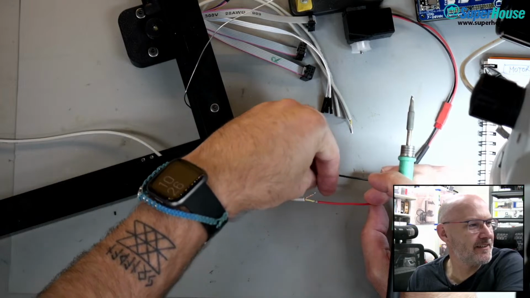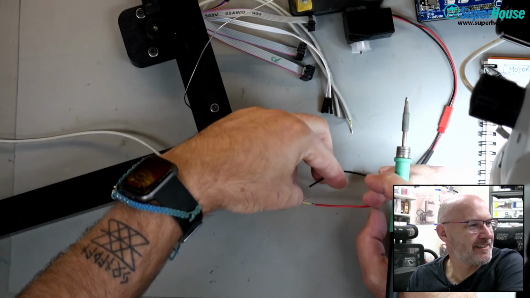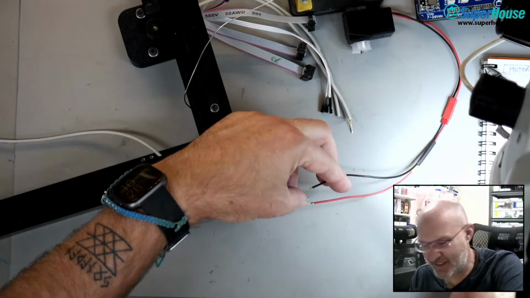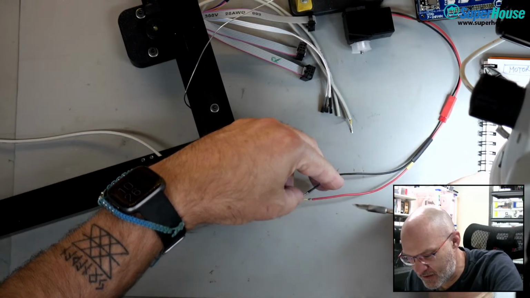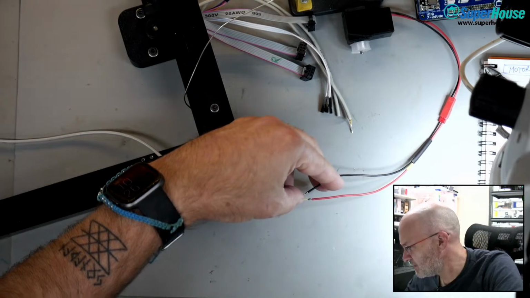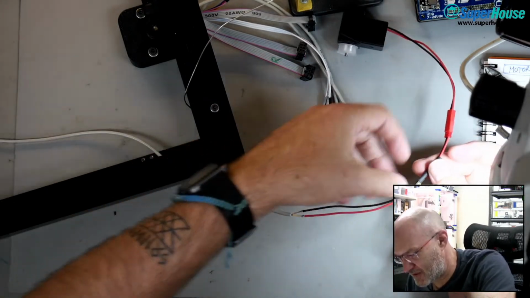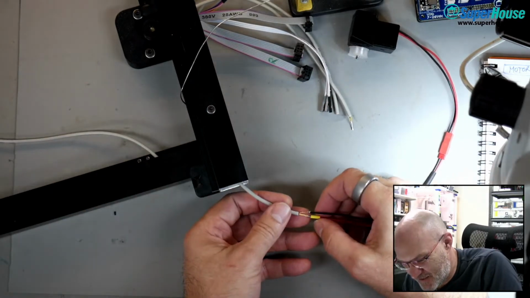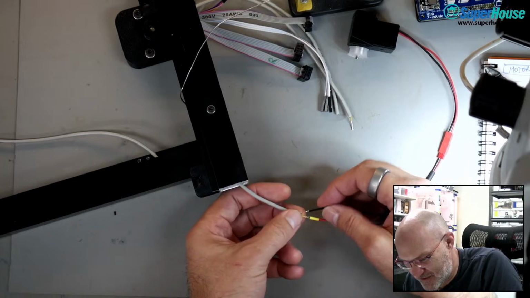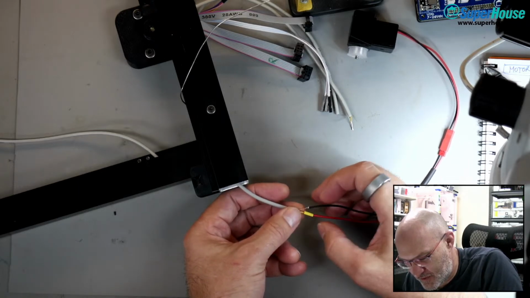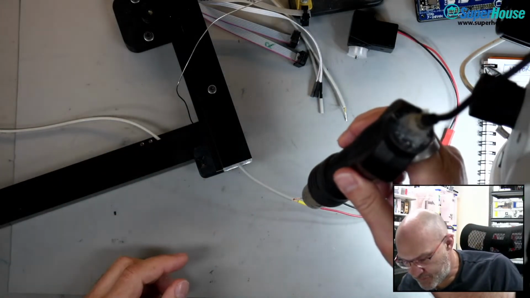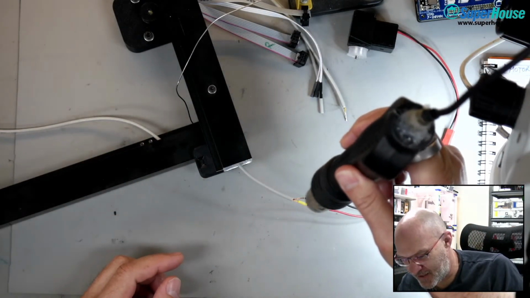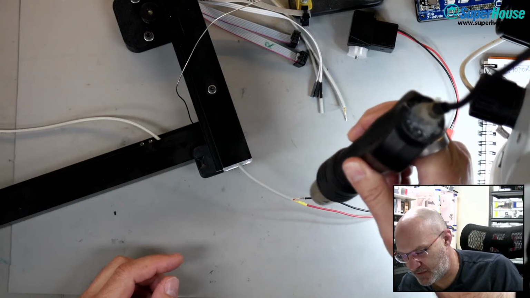Caffeine. What? Yeah, it's been a while. Yes, cable tie. Yes. Cable tie said, "Yes, sorry, it's been a while." Yes. Got a bit of heat shrink on there. Yeah, cable tie. I have not heard from you for a while, so I hope you're doing well.